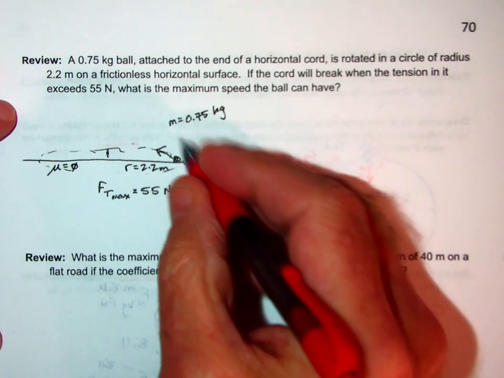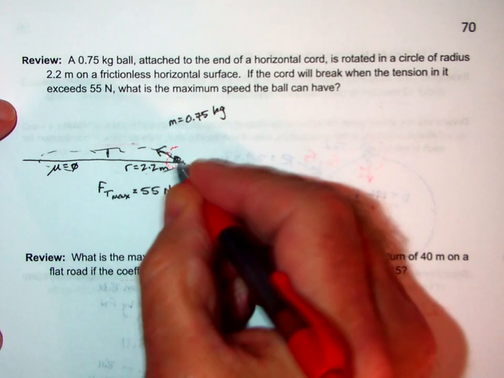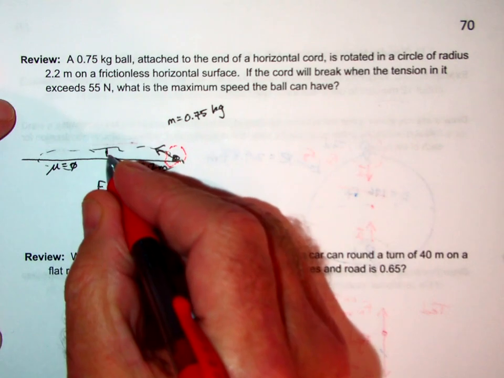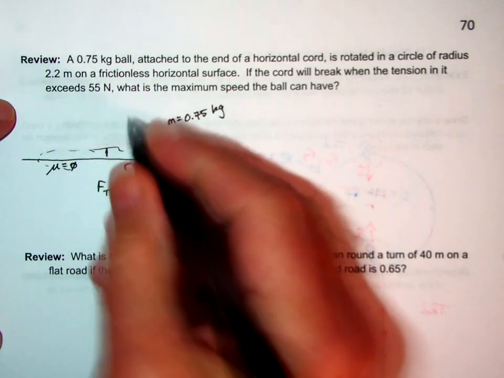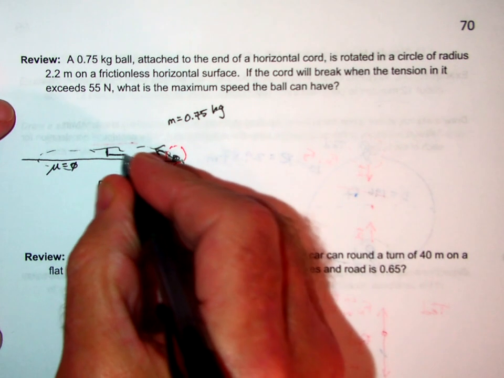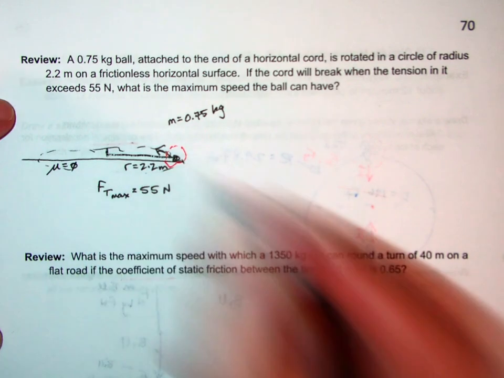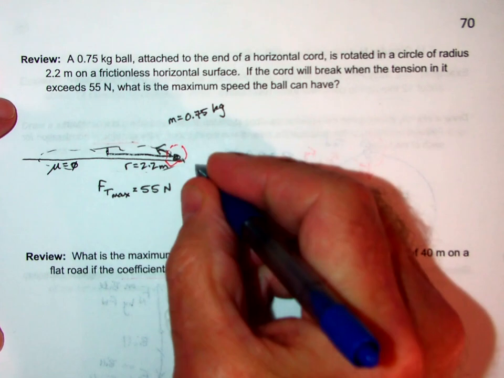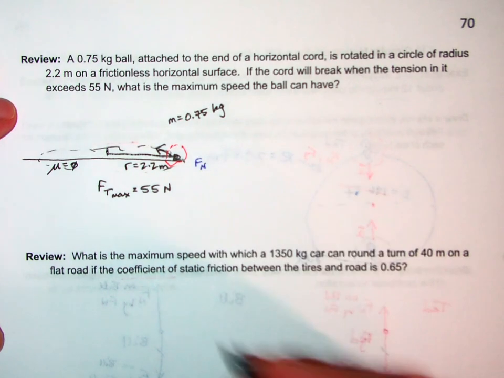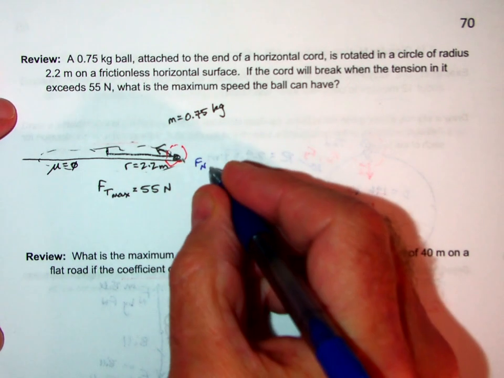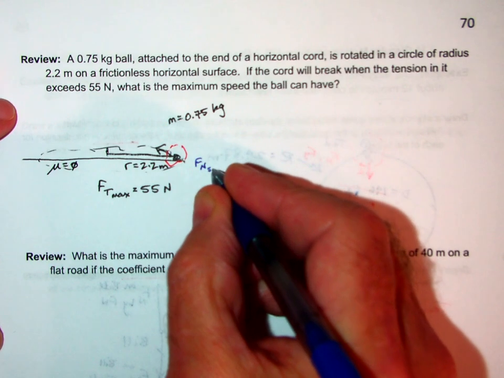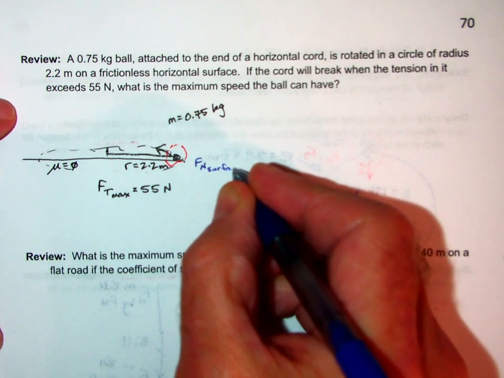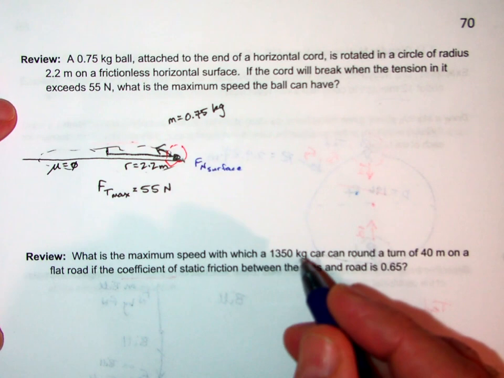So, circling our system, I'll include the cord here. Circling our system, we know that there is a normal force from the surface on the ball.